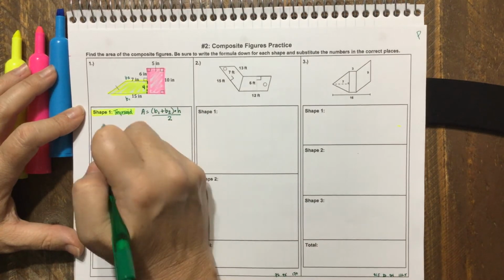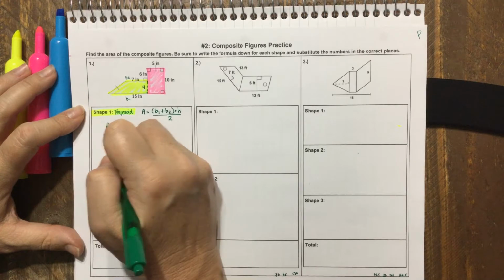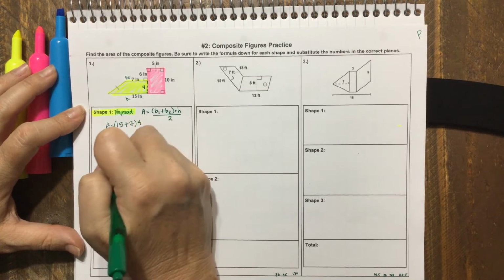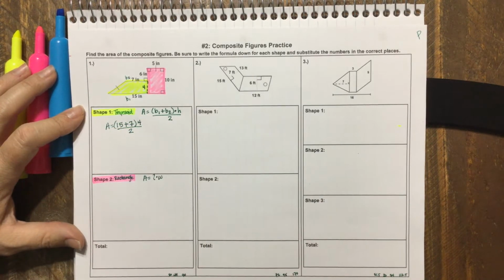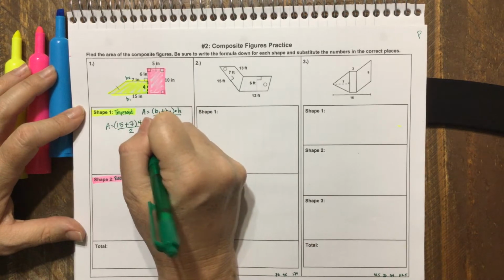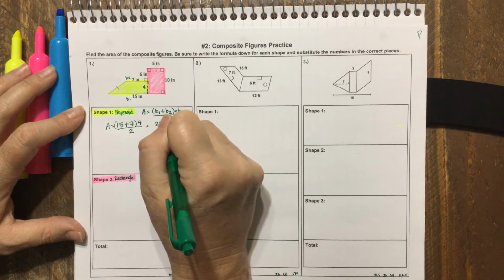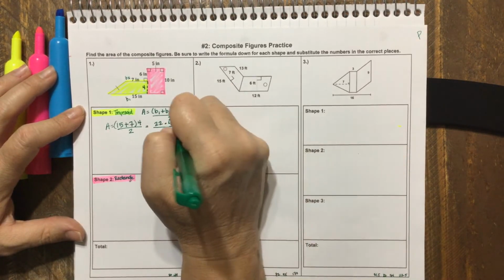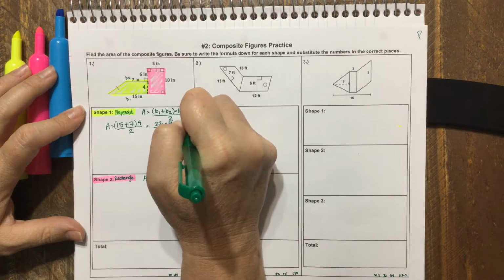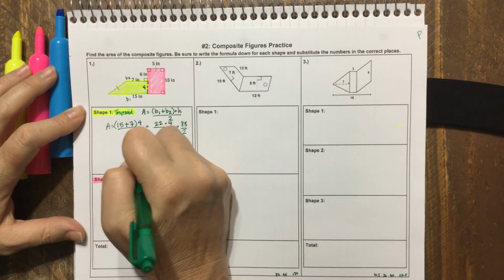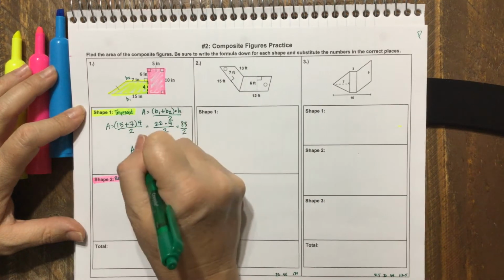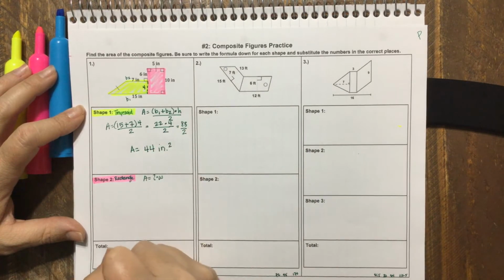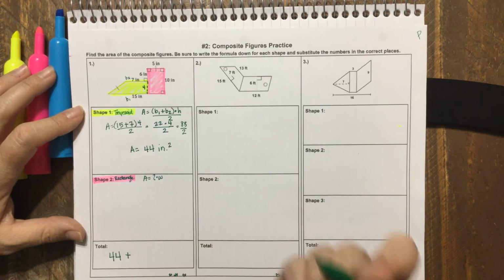So when I substitute this in for my formula, I have area equals base 1 plus base 2 times 4, and then we're going to divide all of that by 2. So this equals 15 plus 7 is 22 times 4 divided by 2. This becomes 88 divided by 2. So the area of this trapezoid is 88 divided by 2, which is 44 inches squared. I'm just going to put my 44 down here for my shape 1.